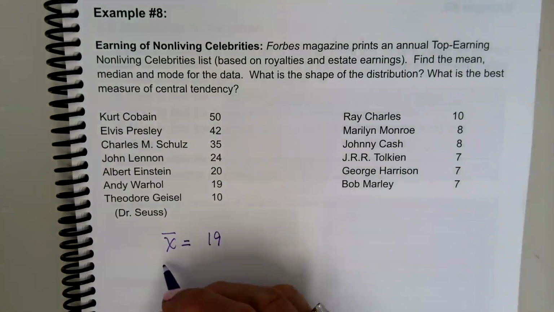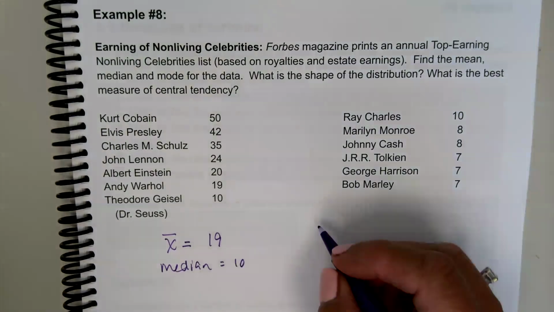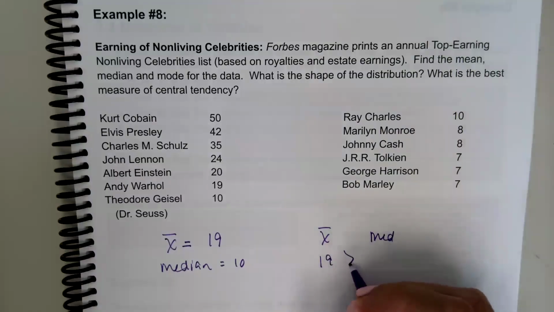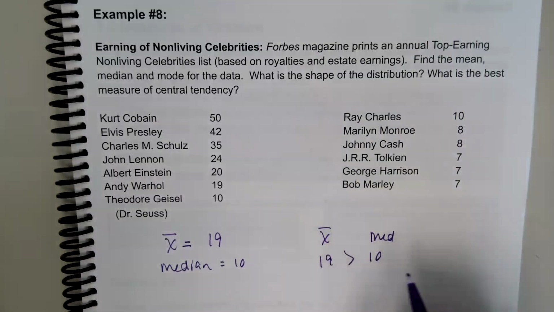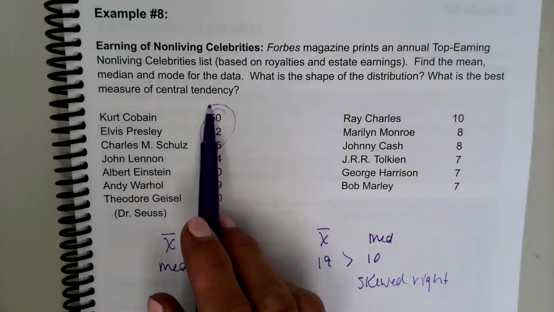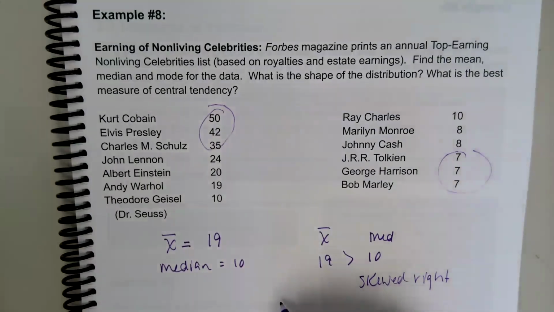And the median, I come up with 10. So it's definitely skewed right. And that's probably because we have a couple of people that are making much larger amounts than these lower three here. And so that means our median is our best measure of central tendency.